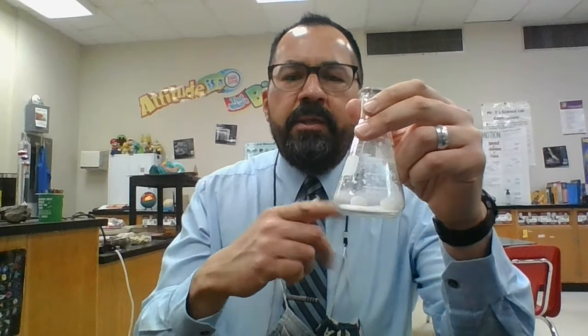If you thought this was metamorphic, that's not a bad guess, except remember that when metamorphic rocks form, there's a lot of heat and pressure. I mean, we're shaking it around in here, and yeah, there's some friction because the pieces of sugar cube are rubbing up against each other and against the flask, but it's not really getting all that hot. And we're not putting any pressure. Bouncing around in the flask like this, that's not pressure. That's just friction. So that means our answer must be sedimentary rock.